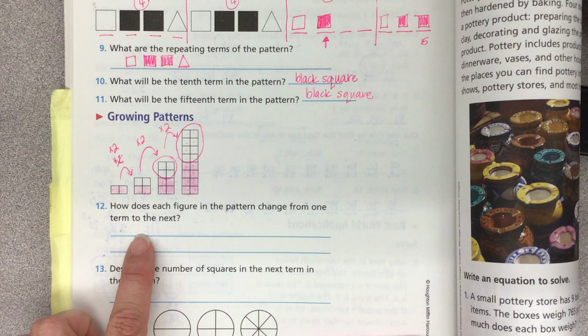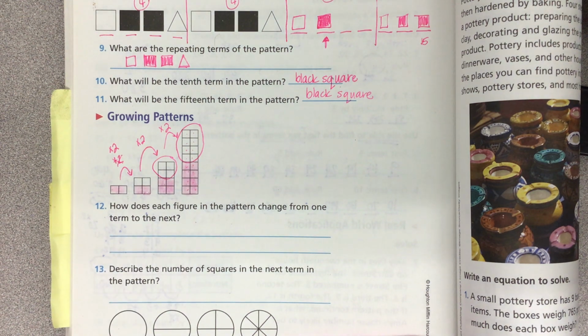How does each figure in the pattern change from one term to the next? What words would you use? Gunnar, how would you describe that? What I described is multiplying and adding it to each other. So tell me more.